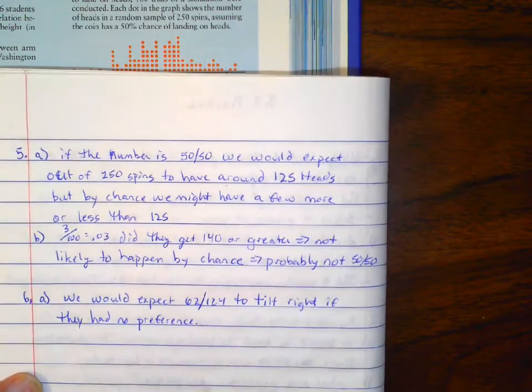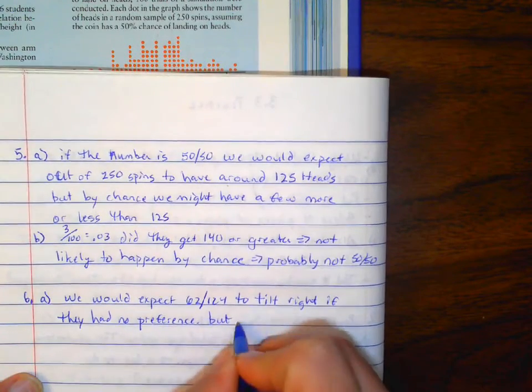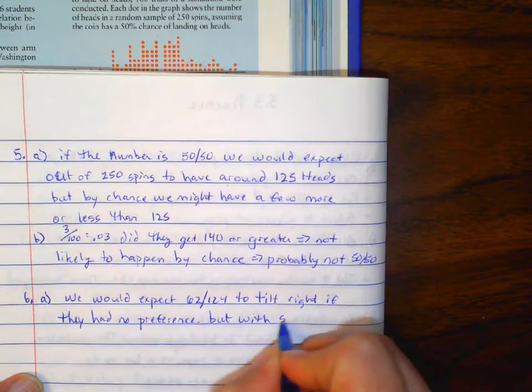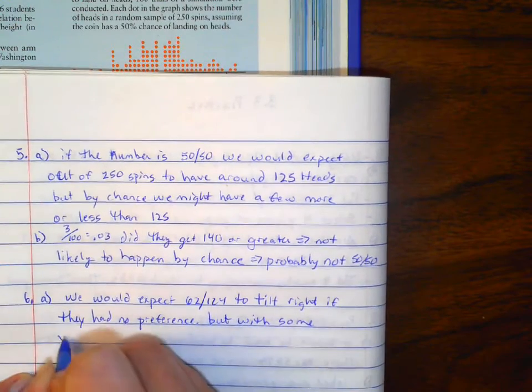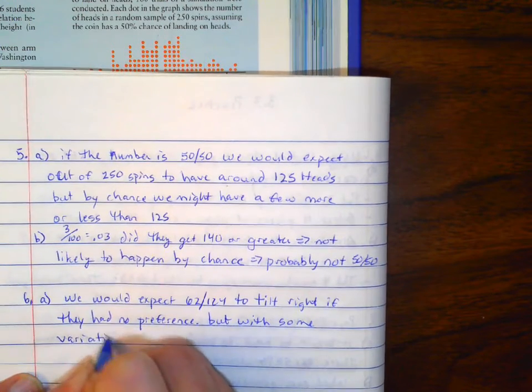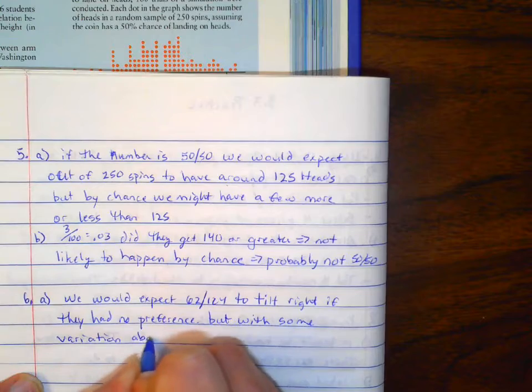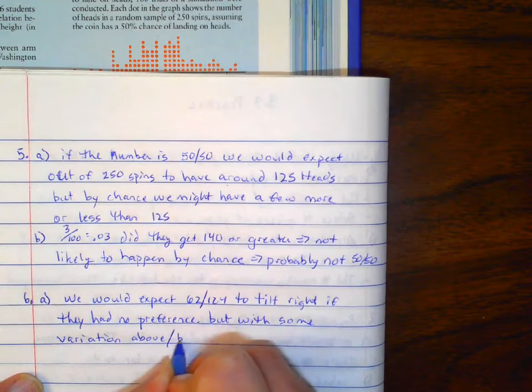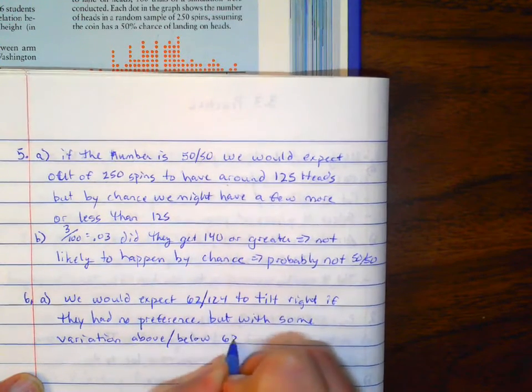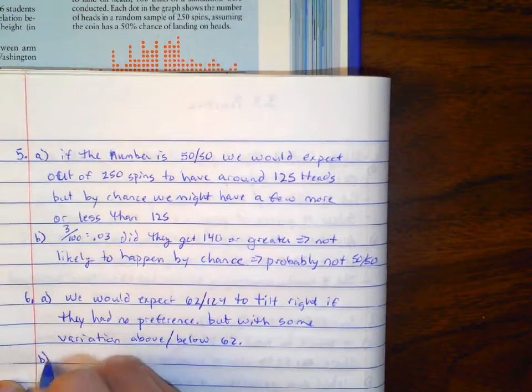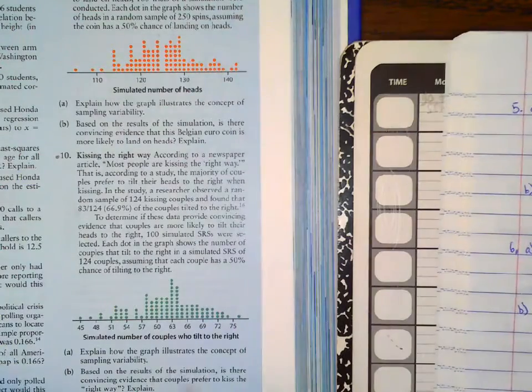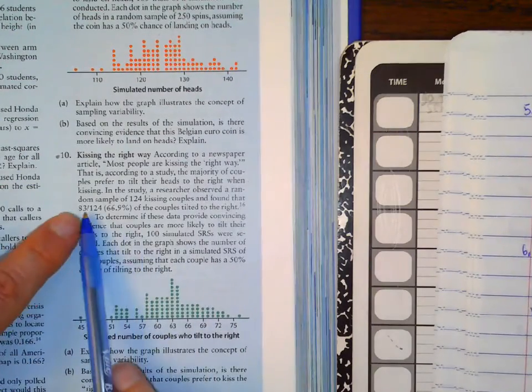Okay, but with some variation above and below 62. Okay, part B. Now, in this, it was 83 out of it, right?